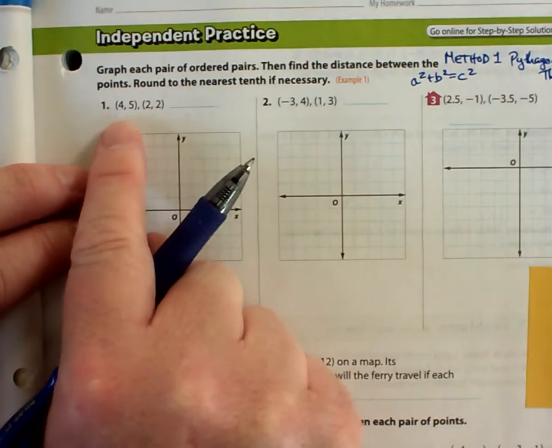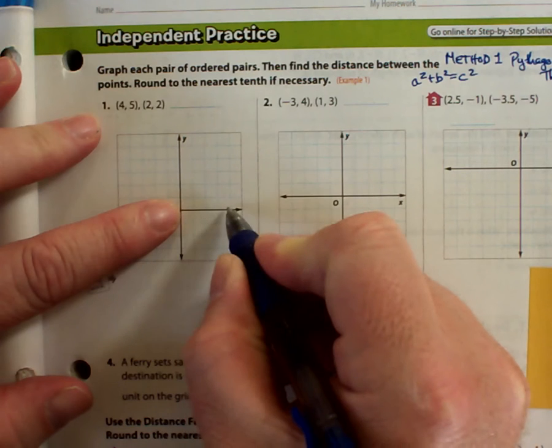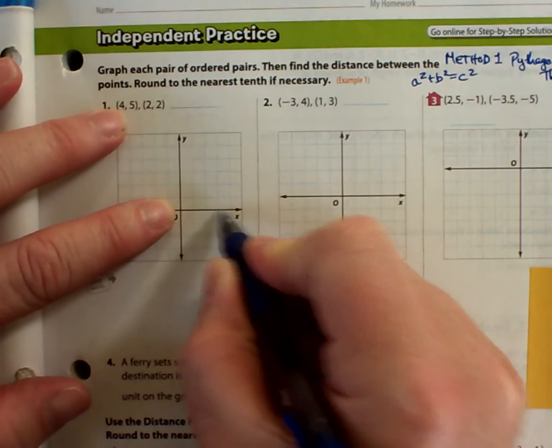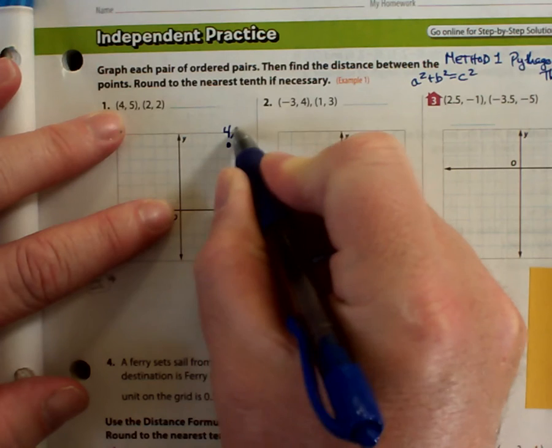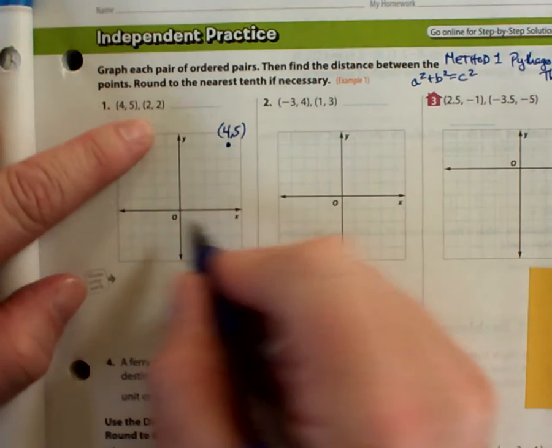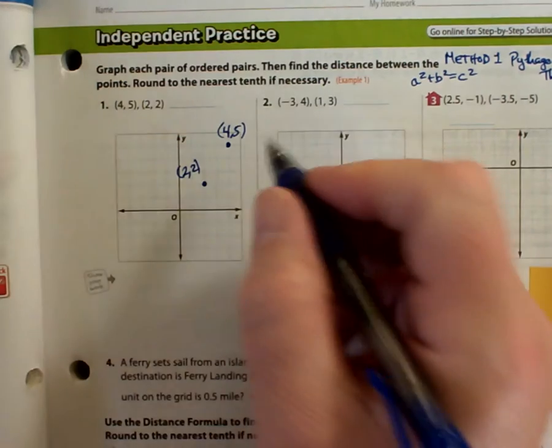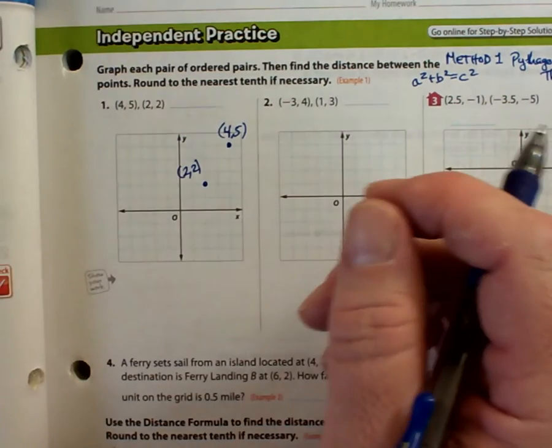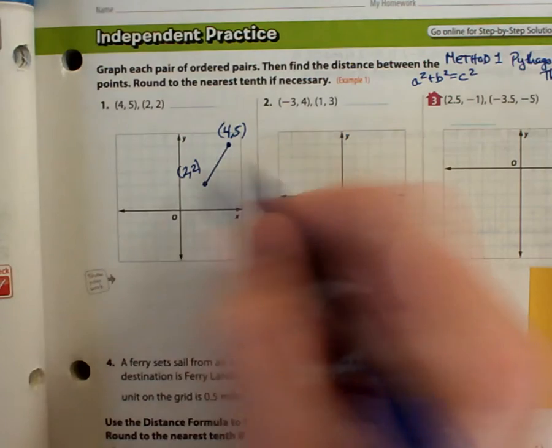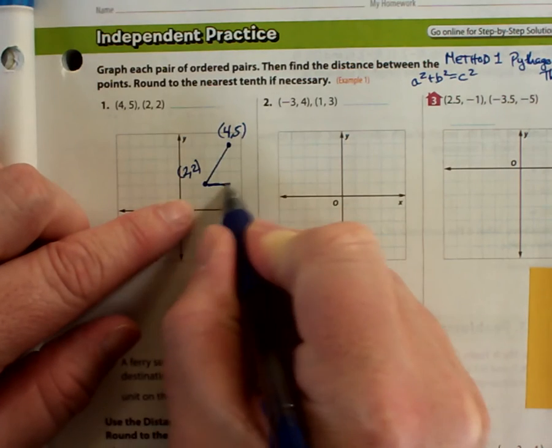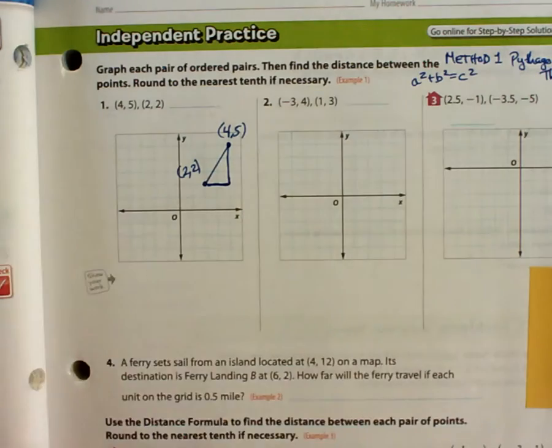It's really good for integers. So you have your first point, 1, 2, 3, 4, 1, 2, 3, 4, 5. 4 comma 5. And you have a point 2, 2. So instead of doing the distance formula, you have integer answers. You can simply go ahead and build your right triangle. That creates a 90-degree angle right here.